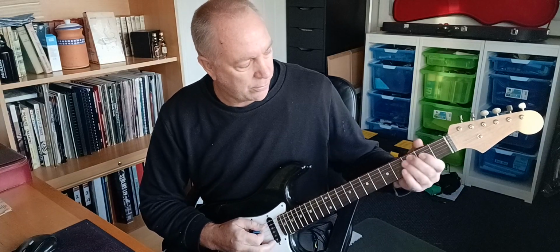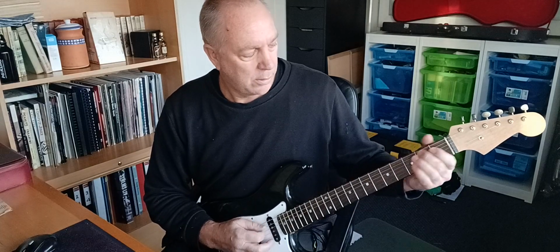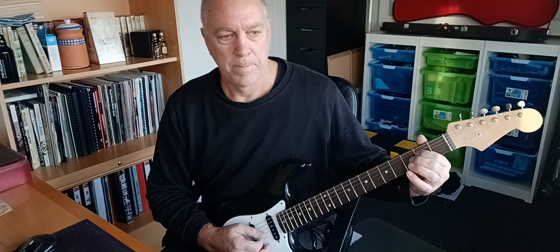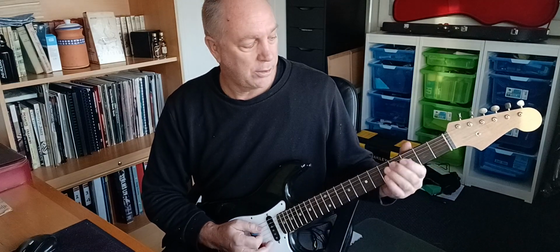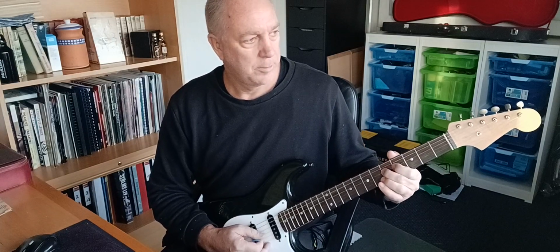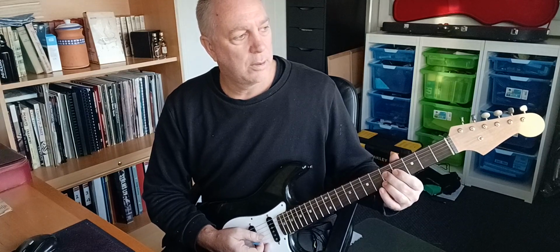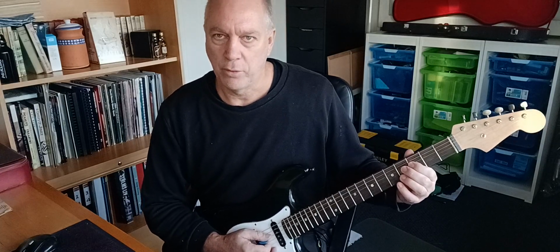We'll play the F. A bit of tension there, so I'm going to resolve that back down to the E. You can hear that being released. I can even release up to the G note. So I can play the F note in such a way that it sounds quite nice over the chord.